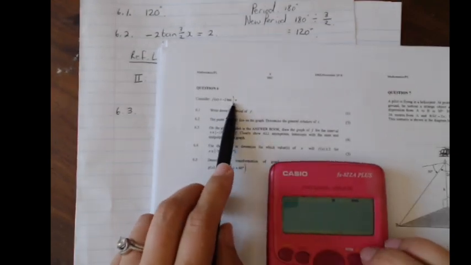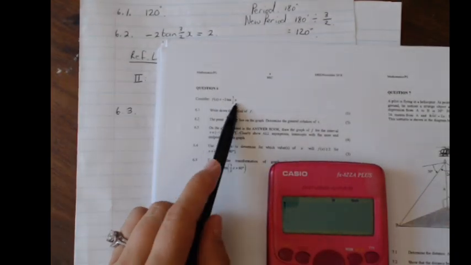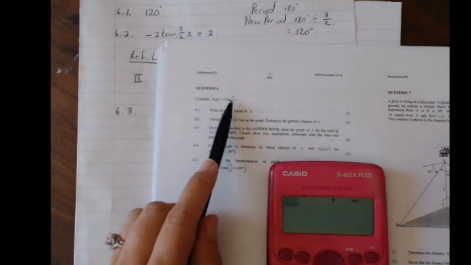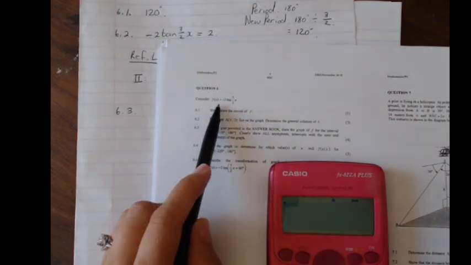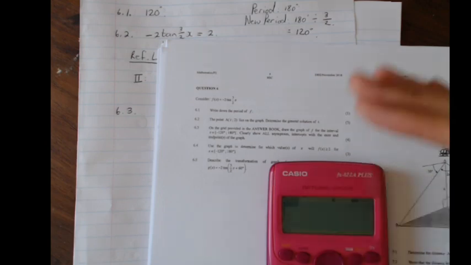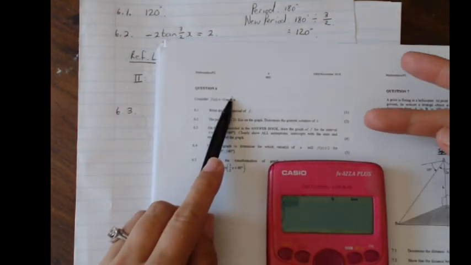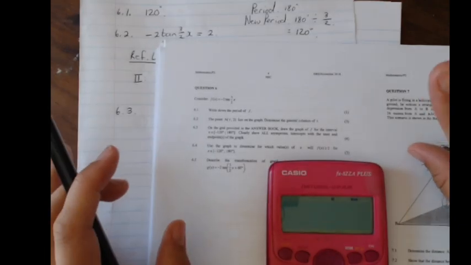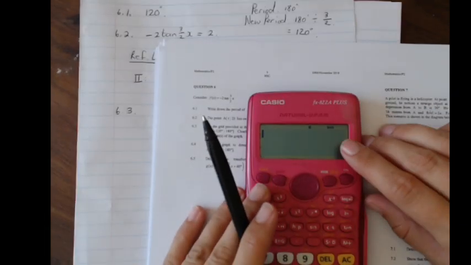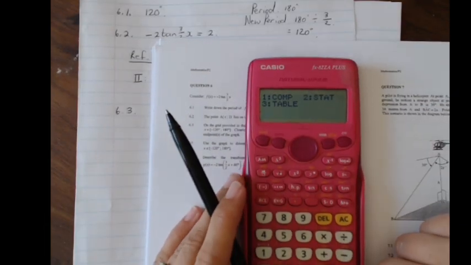Something as complex as this, where I have to stretch the period by 3 over 2, and I have to reflect it, and I have to stretch it like that. It's just too many things to consider in thinking where this graph should lie. So I think it's easier to just work with a table.